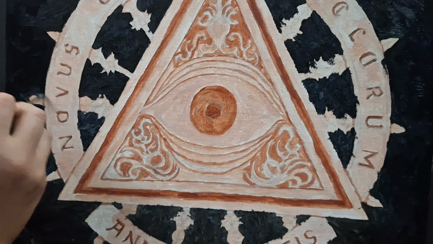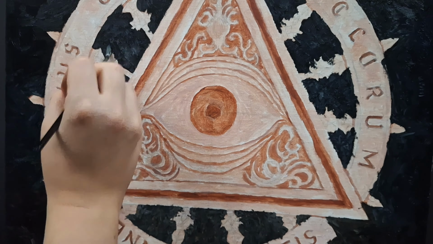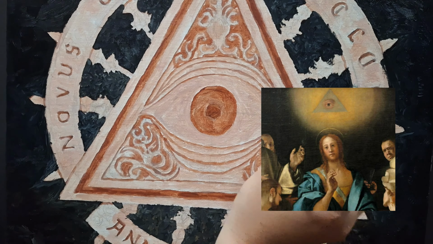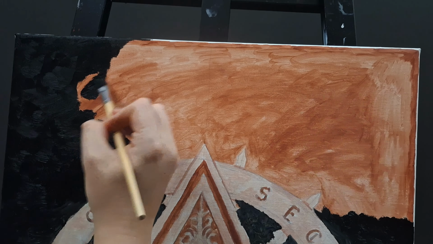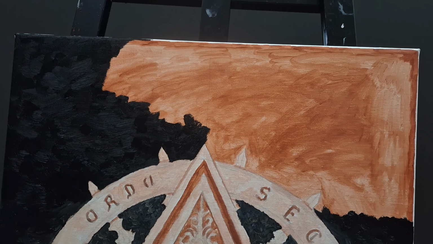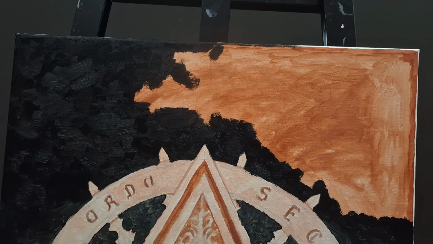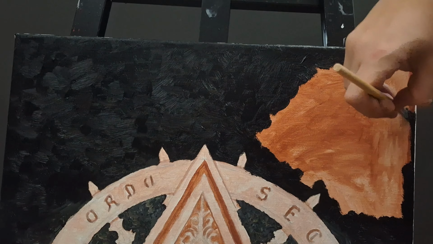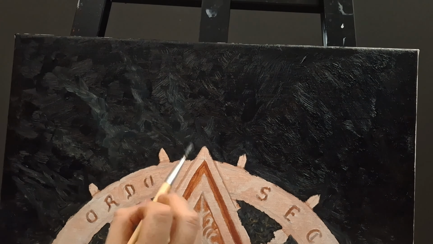But the imagery where the eye is enclosed in a triangle was, for example, found in old religious and Christian artwork and architecture during the Renaissance, illustrating the eye of God watching over mankind. Divine providence, if you will. And all of this I had in mind while pondering what background I should use.